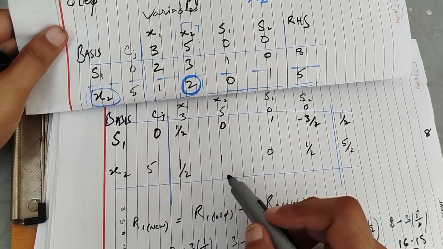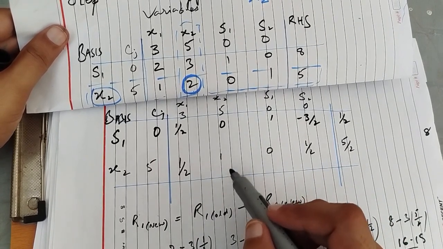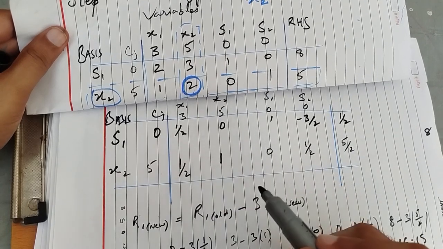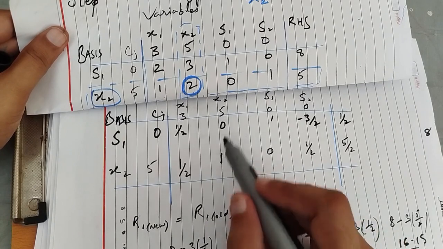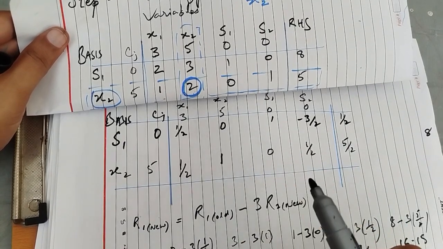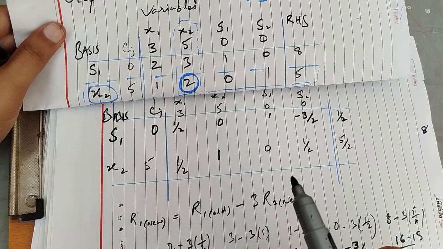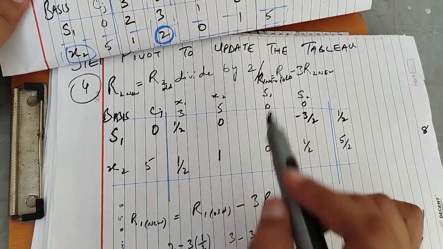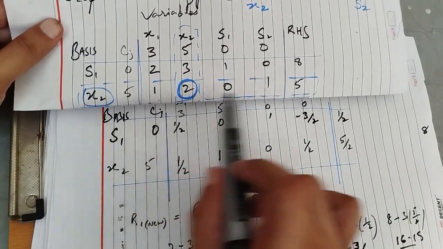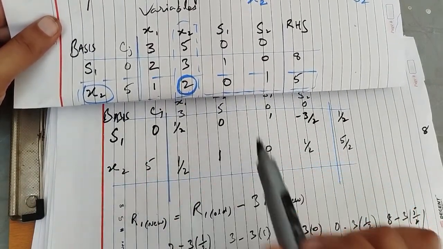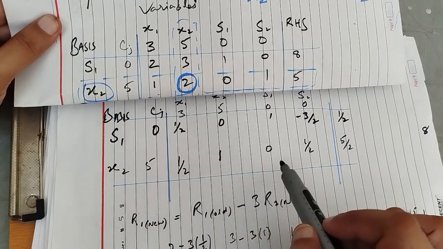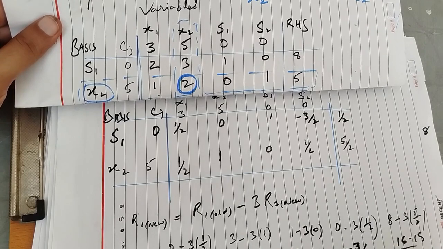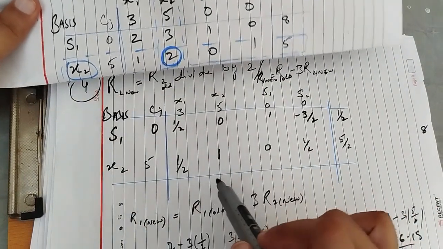We have made the pivot element into 1, and other than the pivot element made it 0. How did we do this? We divided this whole row R2 by 2. You see 1 by 2, 1, 0, 1 by 2, 5 by 2 is there. So it is a new R2.